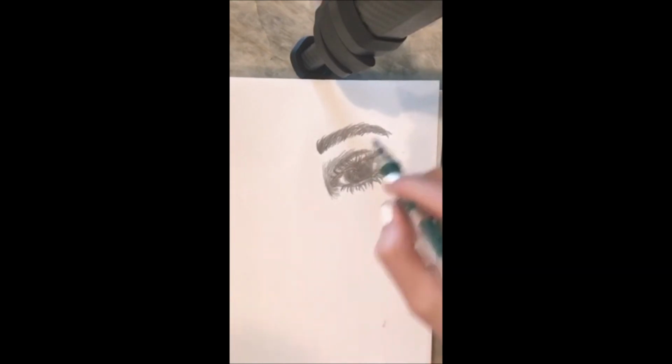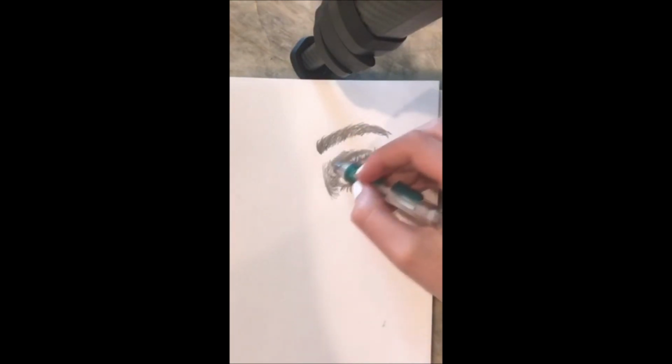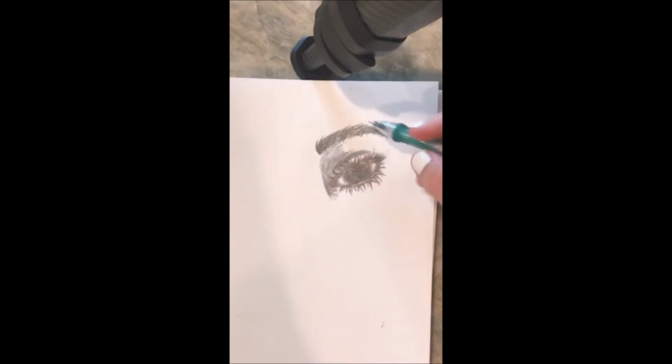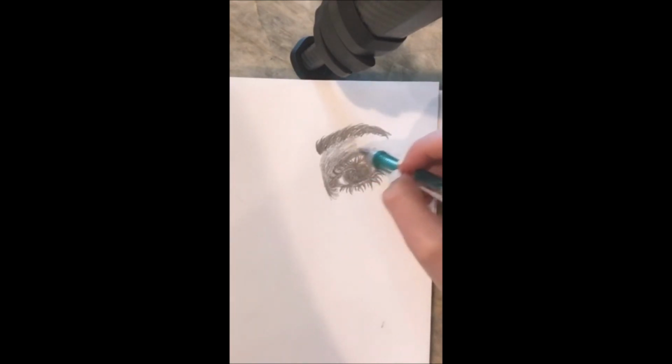All right, now that we have the eyebrow, I like to shade all the way up to the eyebrow. I almost think of it like eyeshadow, where it covers the eye from the lid to the eyebrow. That's a fun way for me to remember how to shade. But for others, you don't necessarily have to think of it as eyeshadow. That's just something I do.